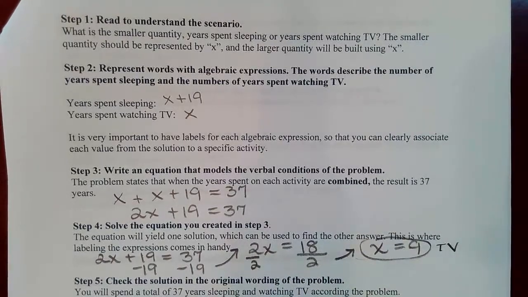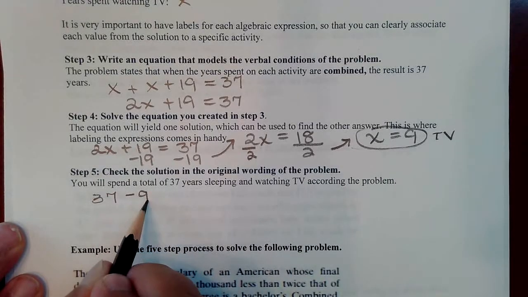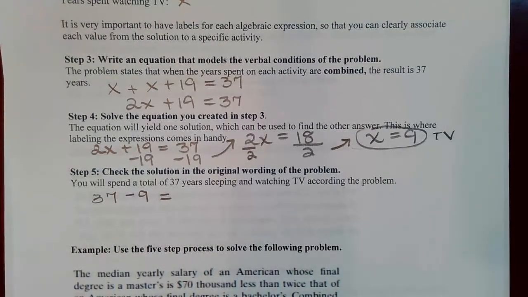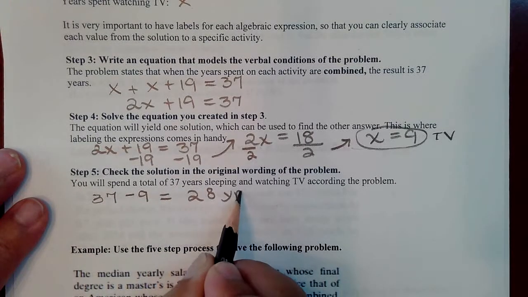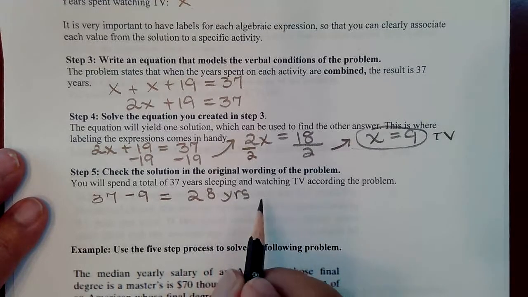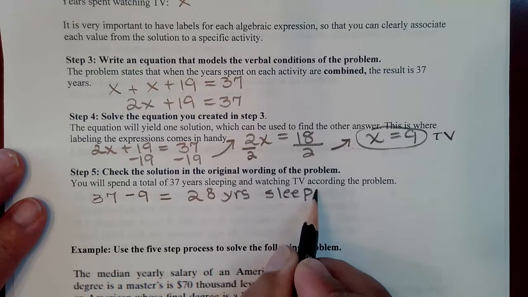Now, if we truly use the wording in the original problem, it was talking about how the number of years watching TV and the number of years spent sleeping combined to be 37. So if you know they combined to be 37, and this is already 9 of them, I would just subtract the 9 and you would get 28. 28 years left over, and that's the number of years spent sleeping. Now, is this correct?